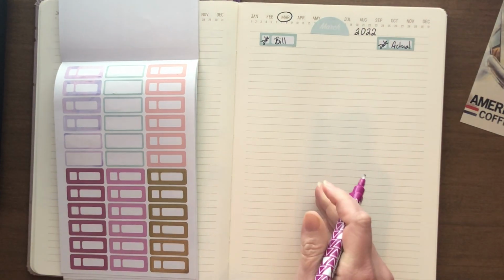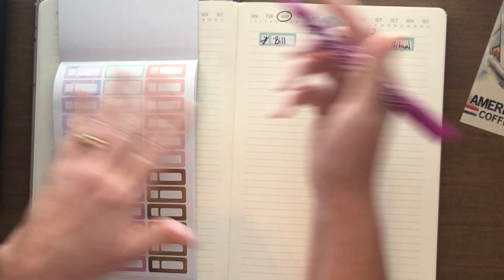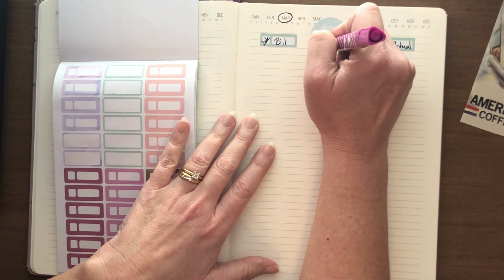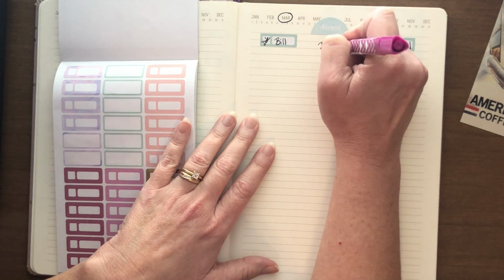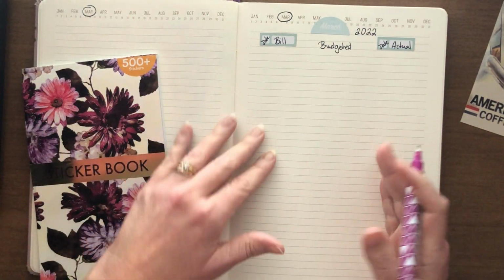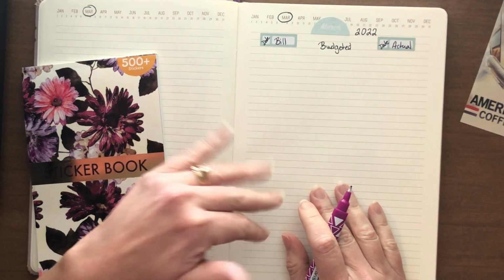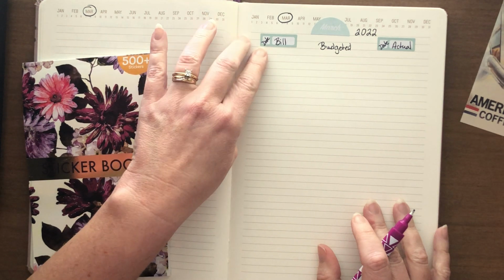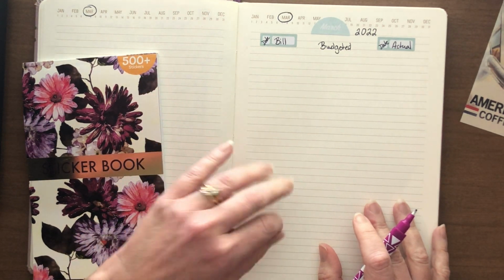And then in the middle column, I don't put a sticker, mostly because I don't have enough, but it is my budgeted section. So that I have an idea of exactly what I think I'm going to be getting, or what exactly I think I need to have set ready to go. I used to do this based off of the date.